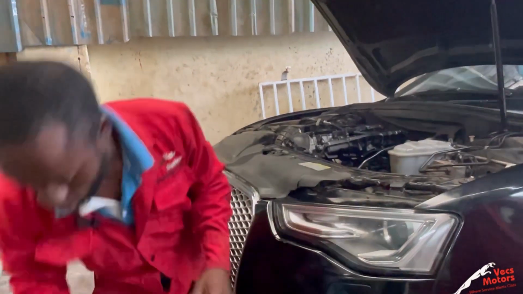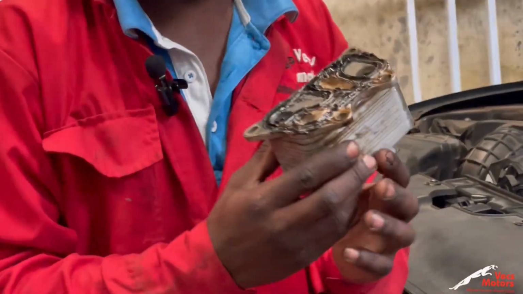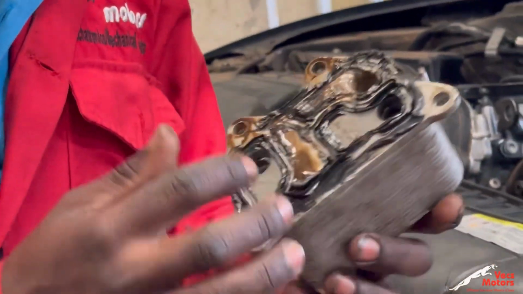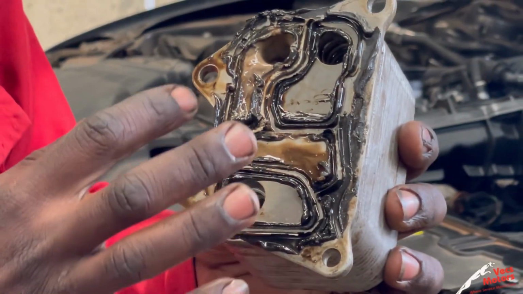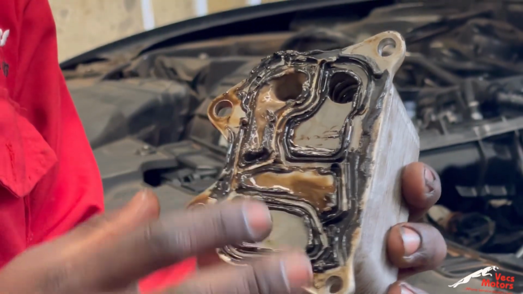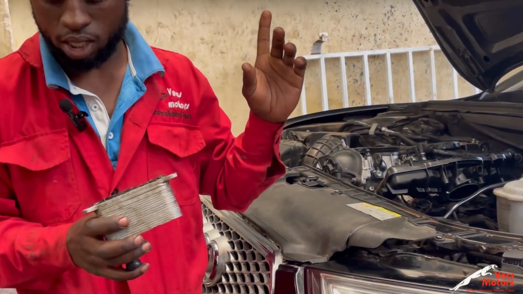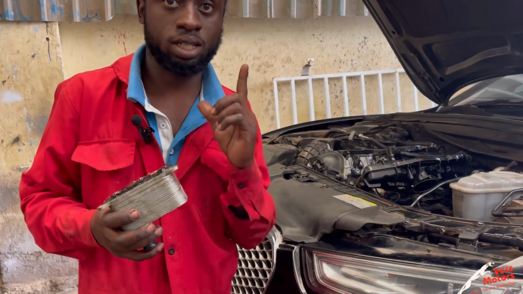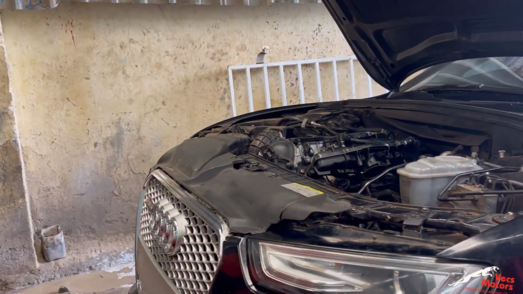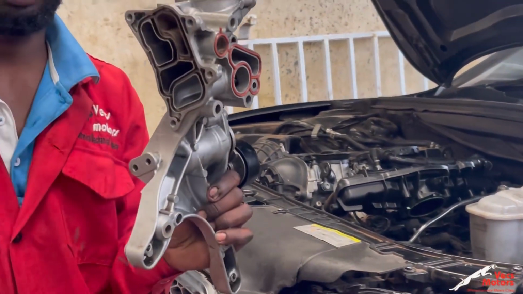This is the oil cooler. So after opening, we found the oil. We find this white residue here is oil and water when they mix. For the oil leakage, there are seals. There are seals on the oil cooler and the oil cooler housing. This one here. This is the oil cooler housing.